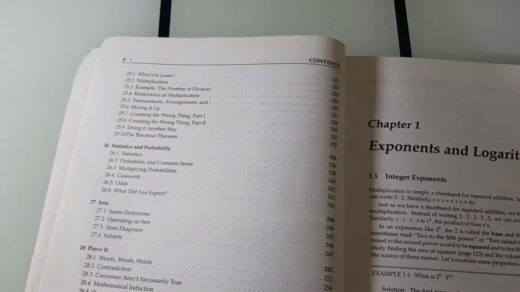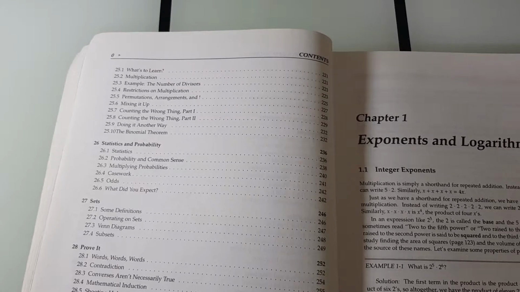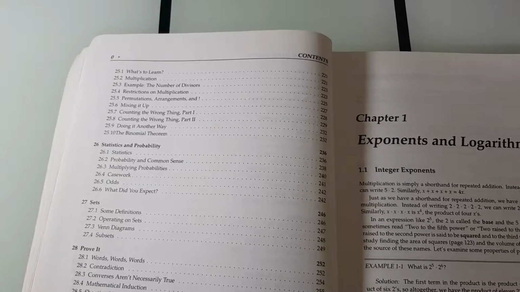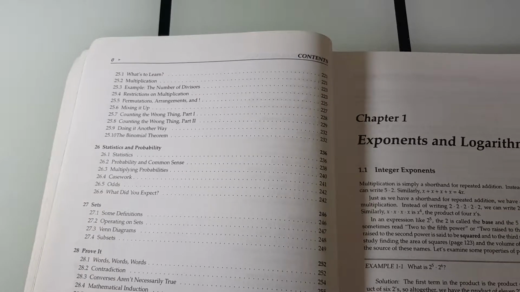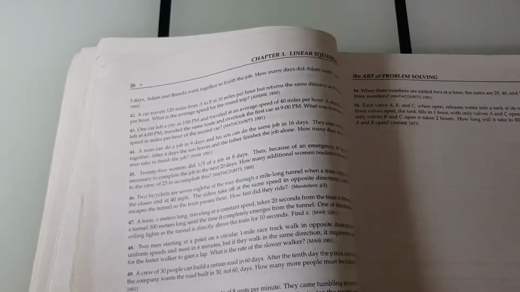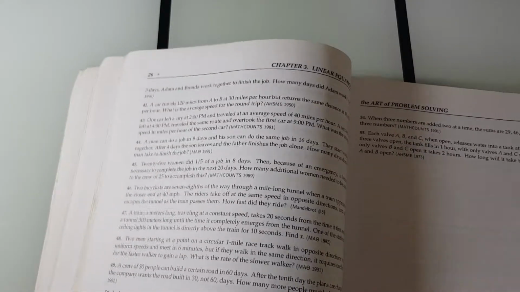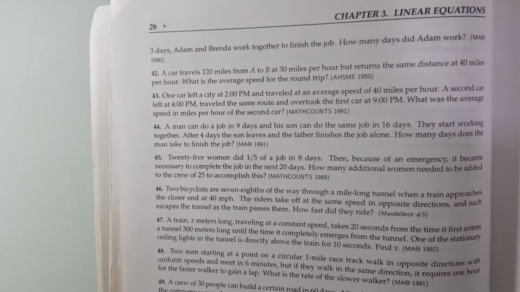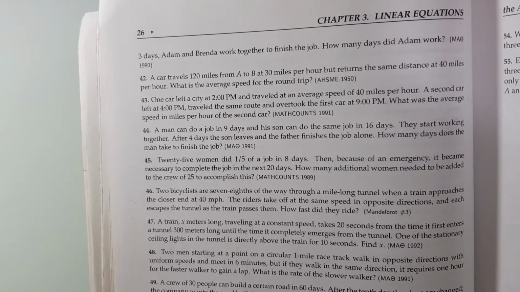So nabasa ko na itong book na ito, no, hindi ko naman siya natapos, but I tried some of the problems, and madadali naman yung mga problems niya, at meron ding mga medyo mahihirap, no. So I guess silipin natin yung mga problems, no. Yan, so pwede nyo i-pause yung video.